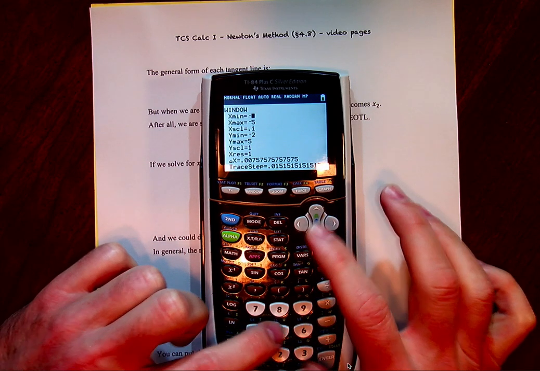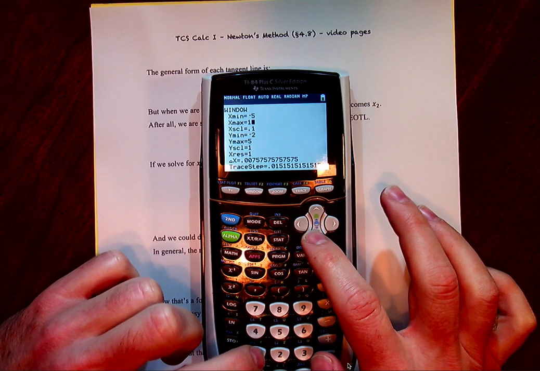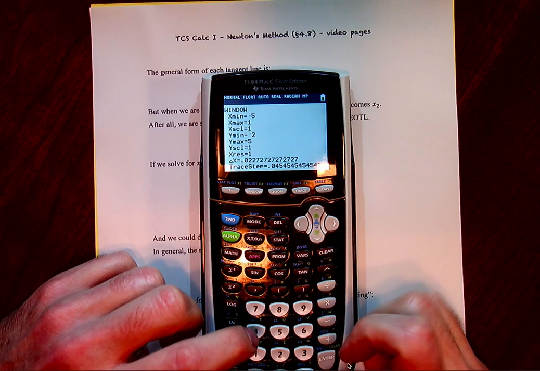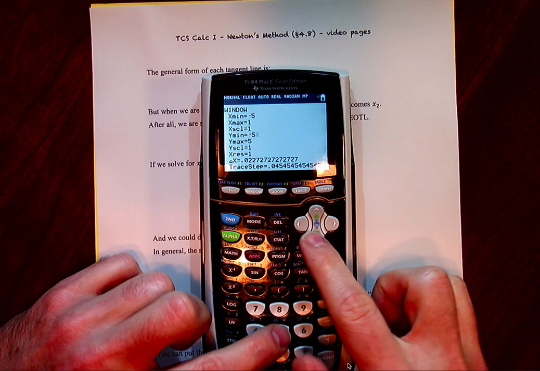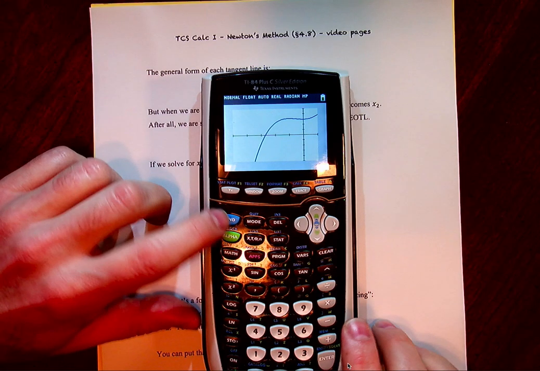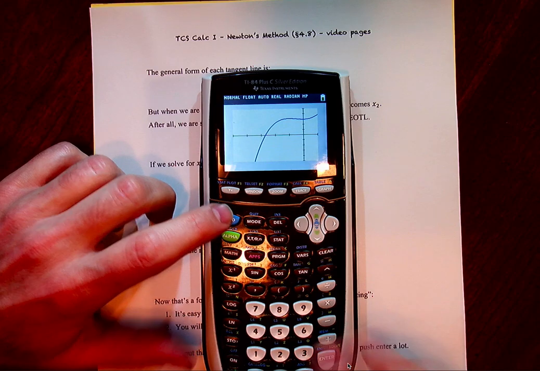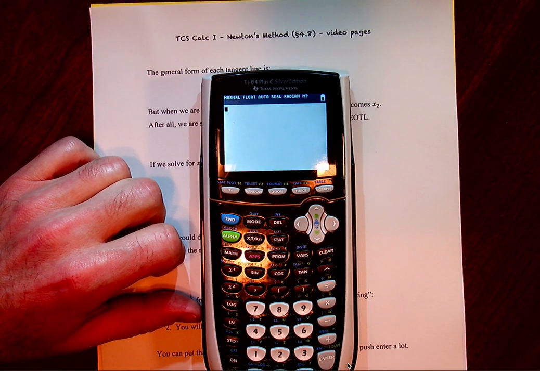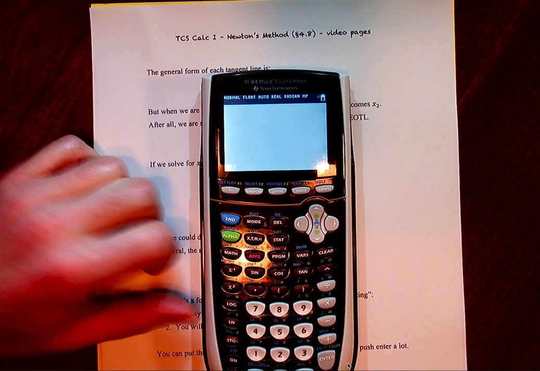Now let's go to the window and let's set -5. Sorry, it's -5 to 1. The x scale of 1, and then the y scale, let's do, I don't know, -5 to 5. And let's graph it just to make sure that what we see on the screen is what we saw earlier. And it is, right? We see the fact that we have a 0 roughly at -3. And what we're going to do in terms of doing this on the main screen is take our first estimate and go -3, enter.